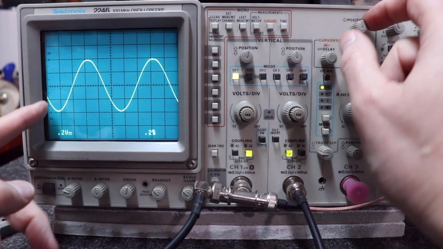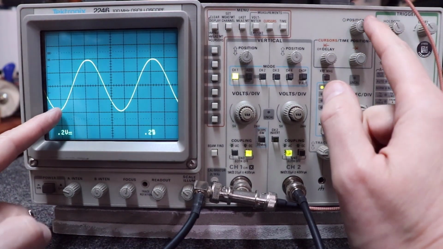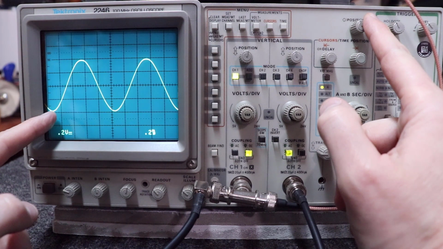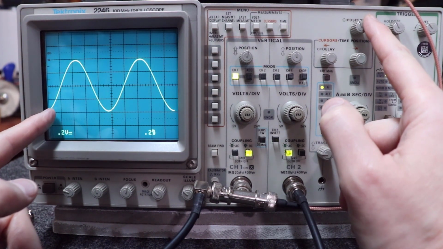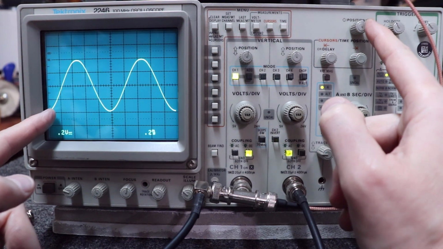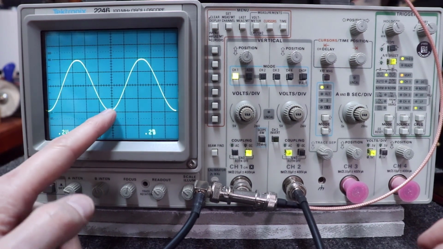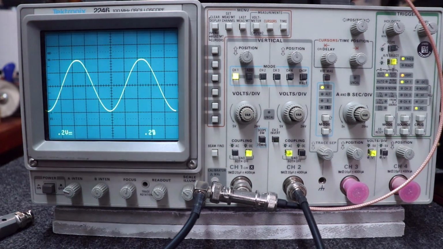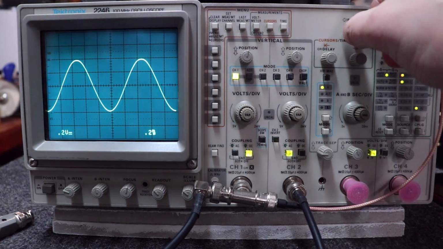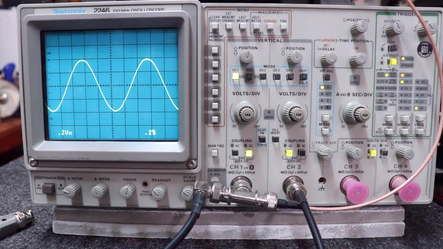So let's say you were wanting to count from the beginning of this little signal right here. You might move it all the way to the peak, you might move it all the way to the left there till it touches the very edge of your screen, and then you could say 1, 2, 3, 4, 5, or almost 5, and you could count that way. So that's the reason for the vertical position. Well, let's do something here.